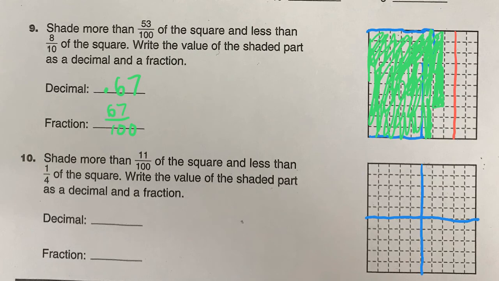And I need to have more than 11 and less than 1/4. So why don't I just do that much? That's going to give me 15 hundredths. And choose a different one than I did, but that's how you could fill it in.